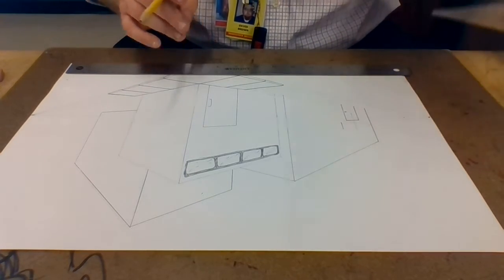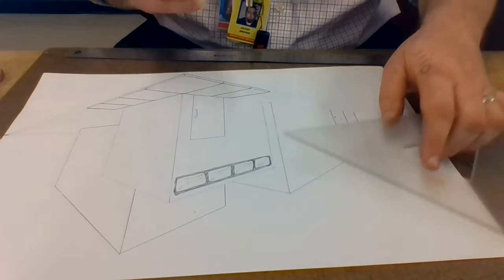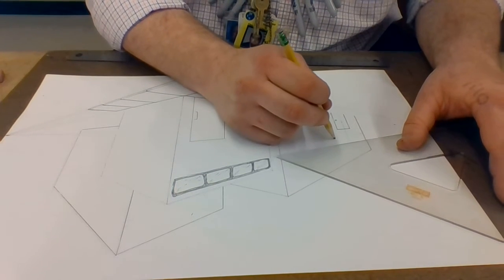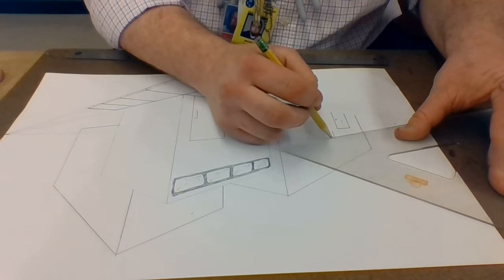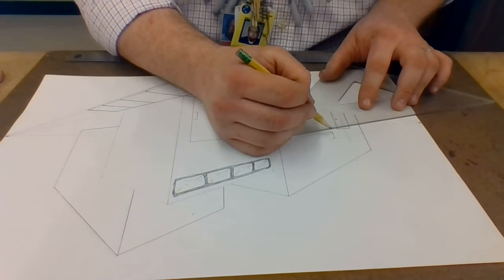Now from here, I'm going to lightly extend those lines to the vanishing point.